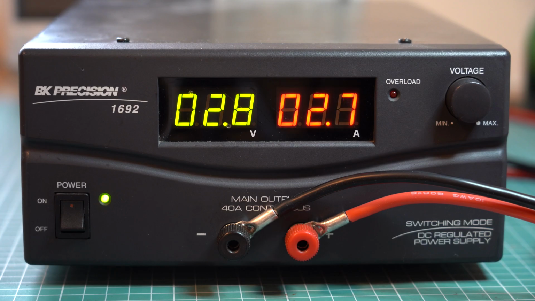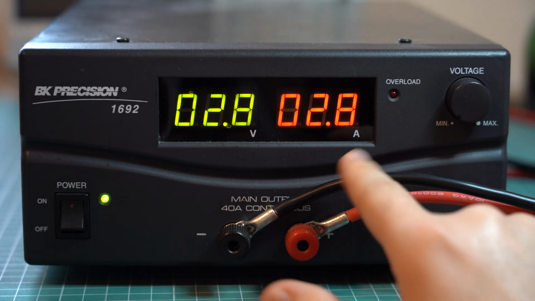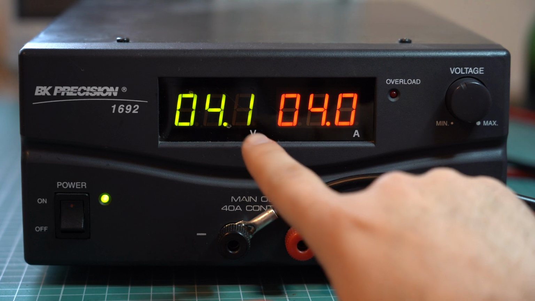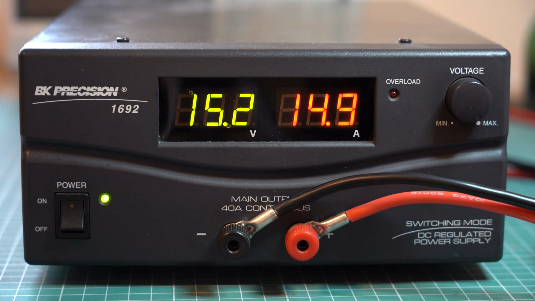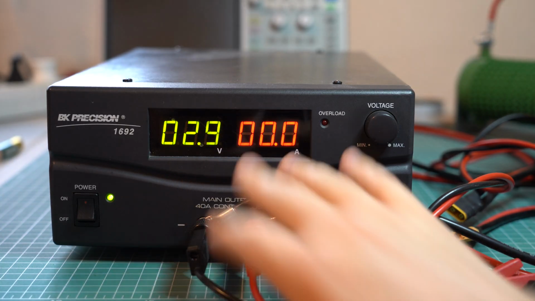So if you paid attention to this experiment, you probably noticed that for any voltage, the current is basically equal. So for 2.8 volts, we have 2.8 amps approximately. For 4.1 volts, we have about 4.1 amps, and so on. So make sure to watch this video until the end to see why this is important, because not all devices behave the same. Just for fun, let's see how we can change this ratio between the voltage and the current.